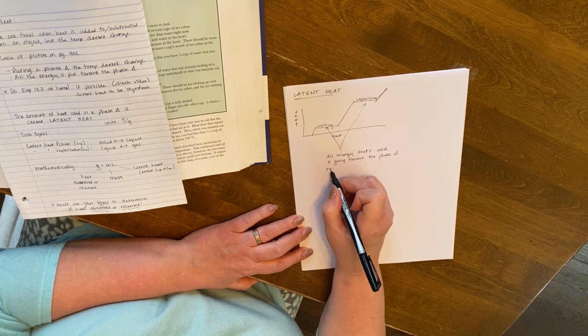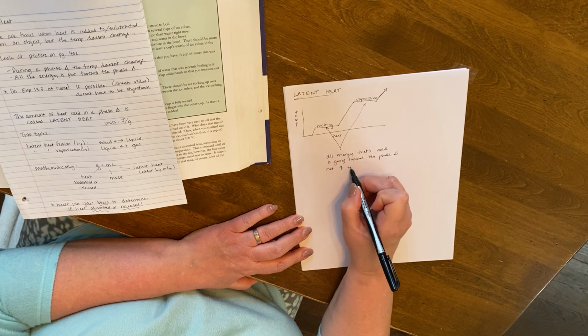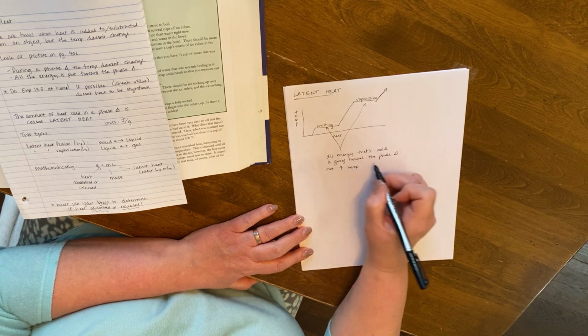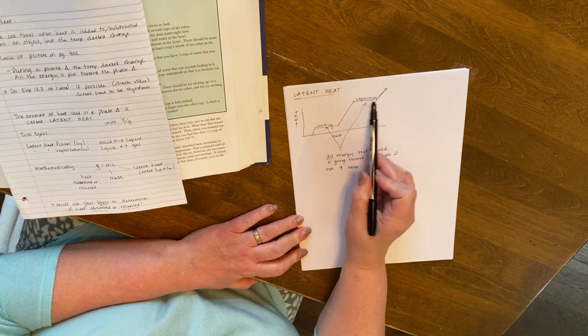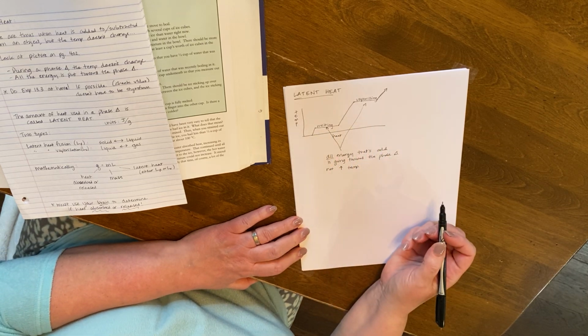Okay, it's not increasing the temp. So all the energy is put into melting and vaporizing versus raising the temperature.